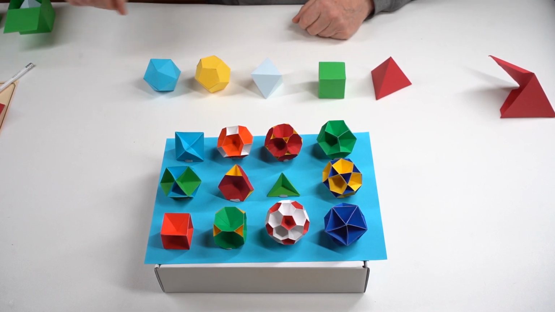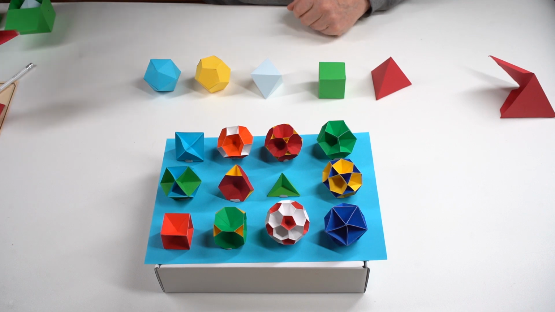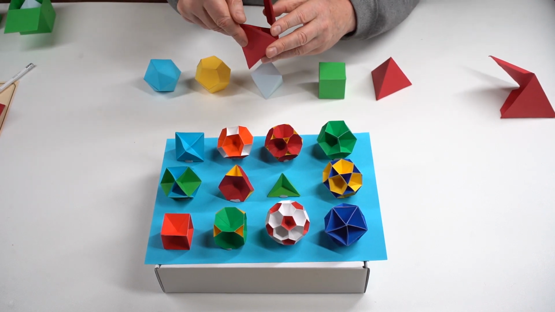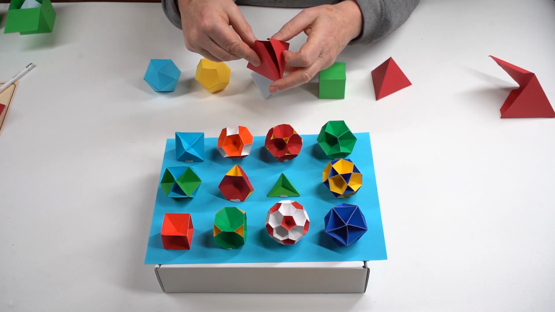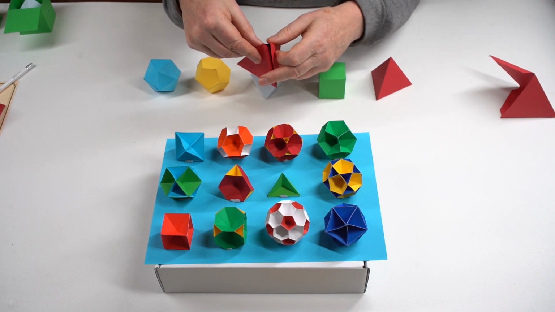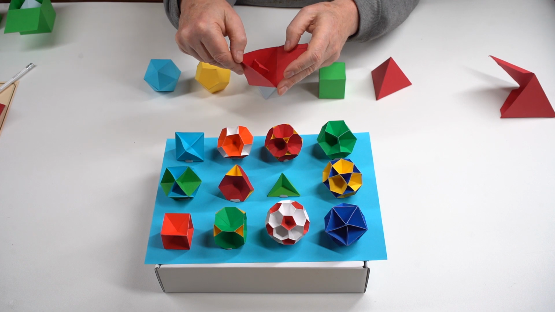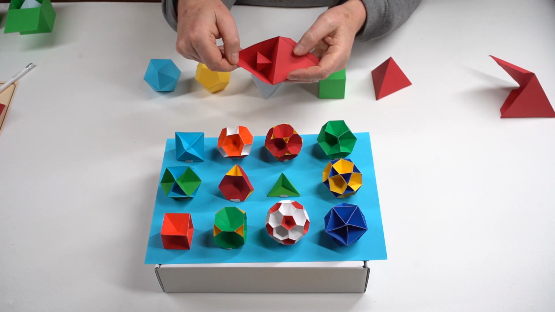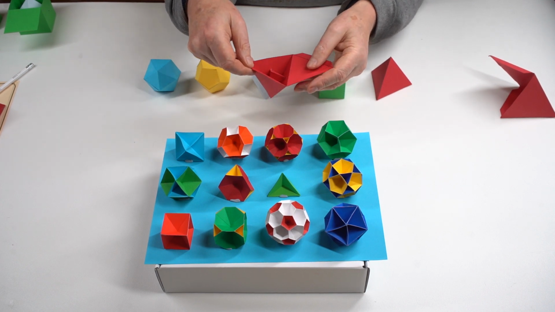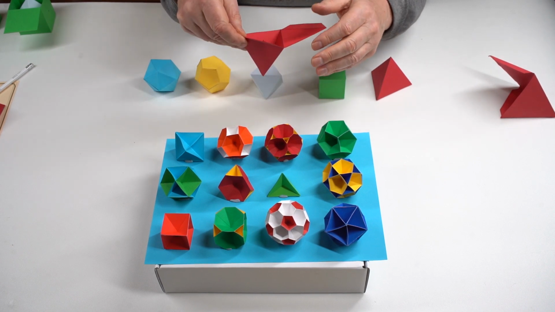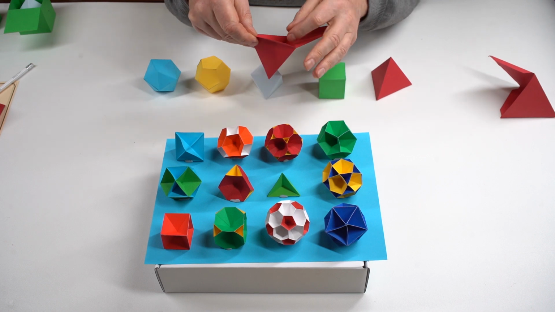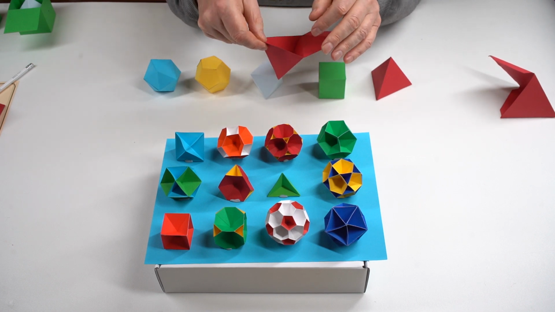The tetrahedron is special. It's got all sorts of properties. And if we join the centers of the faces of the tetrahedron, then we find we have another tetrahedron inside. So it's begotten another little tetrahedron inside itself. So this is called a self-dual. This is a self-dual shape.